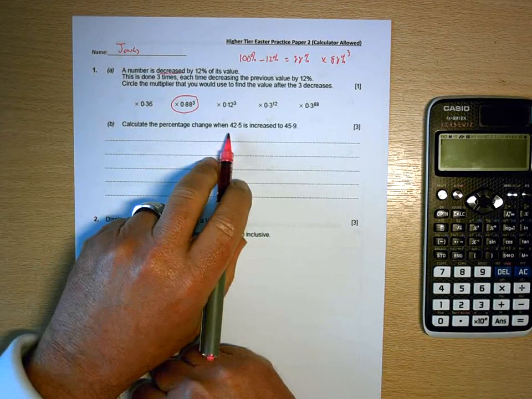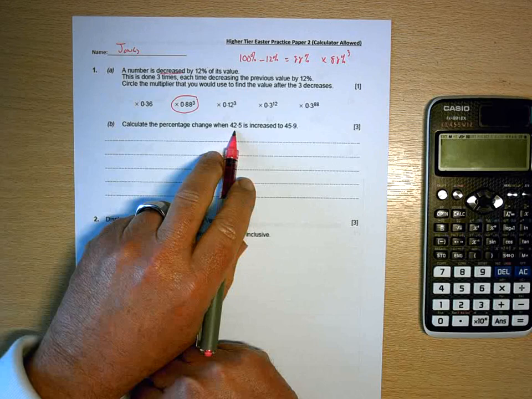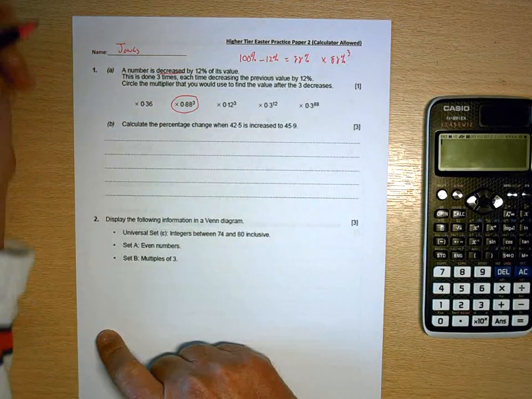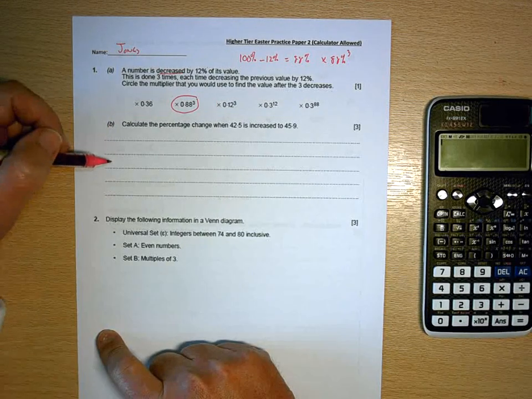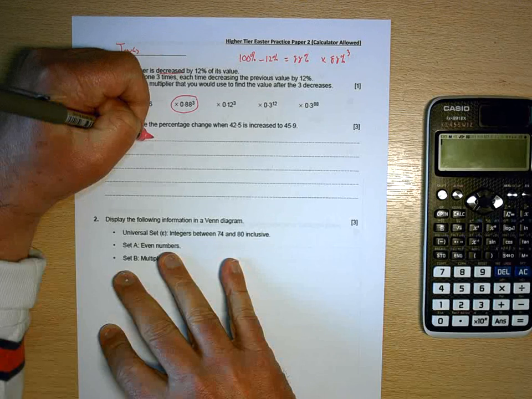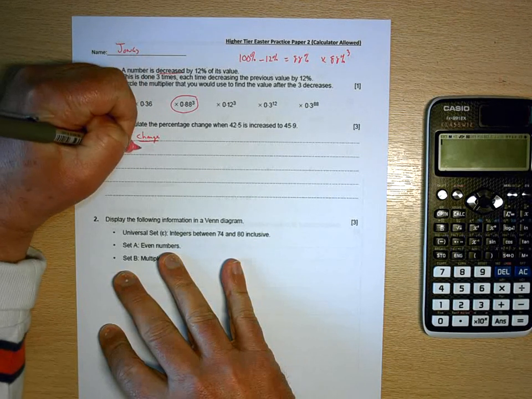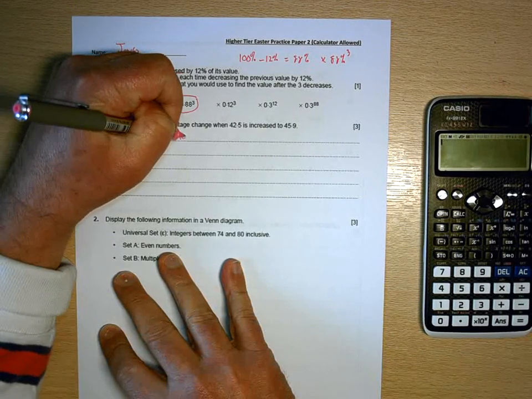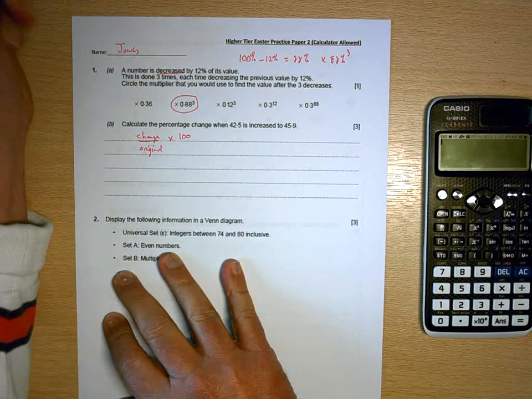Calculate the percentage change when 42.5 is increased to 45.9. So to work out a percentage change, again we practiced this for the numeracy paper. It's the amount of the change divided by the original, multiplied by 100.